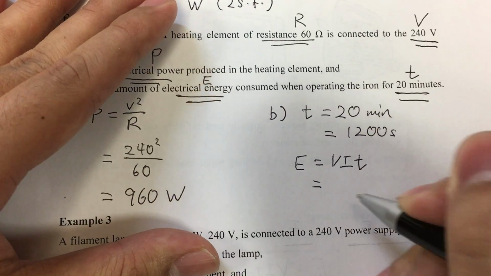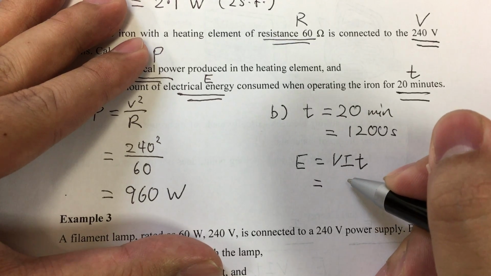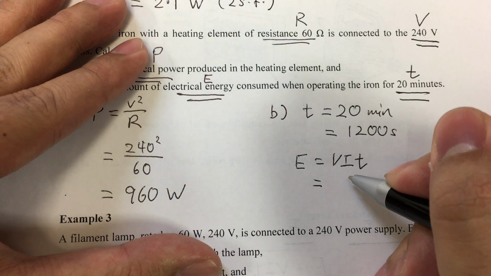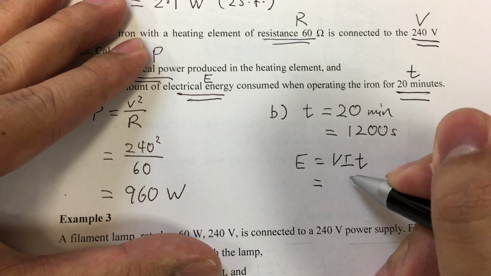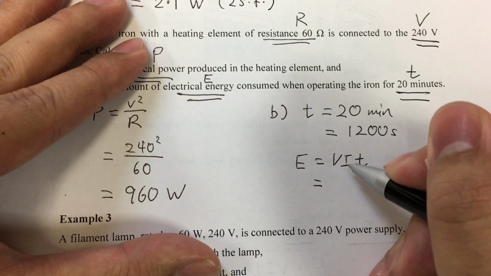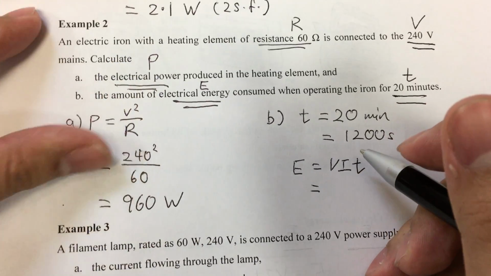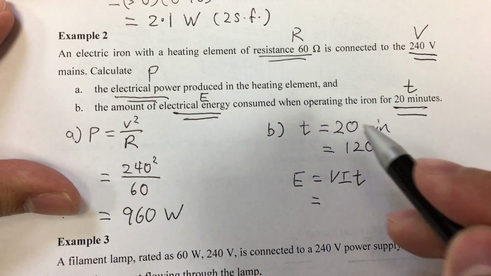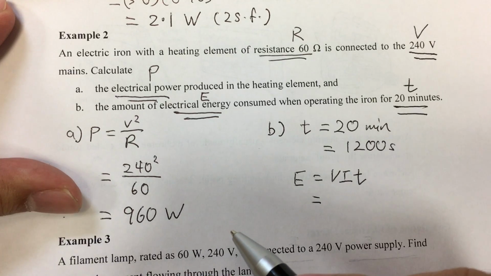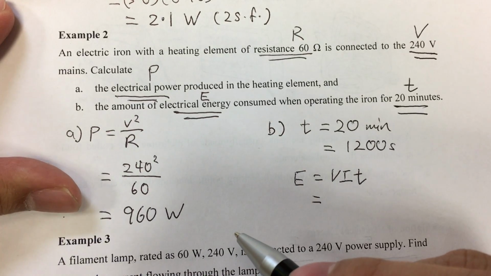Substitute accordingly. But you realize that if I use this formula, I will not be able to get the answer. Because what is VI? Inside this question, there is no V, there's no I. So what do we do?